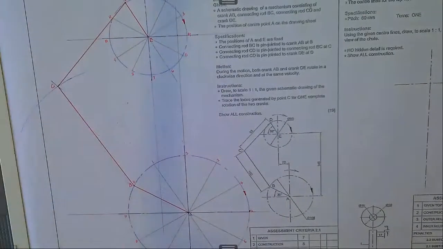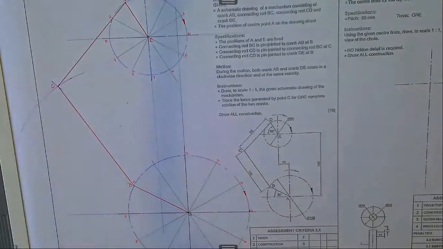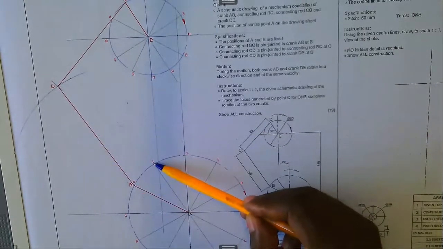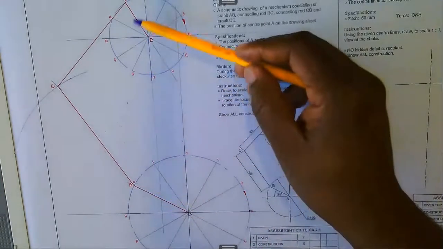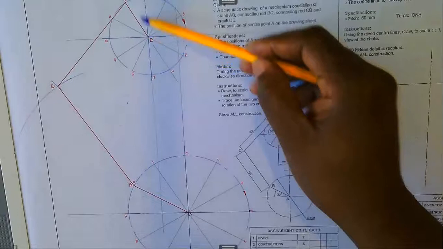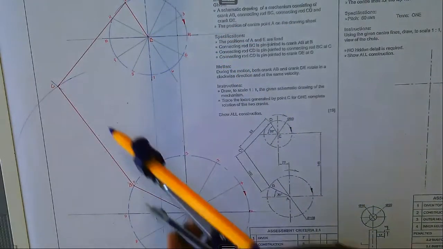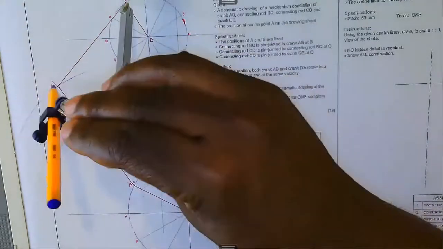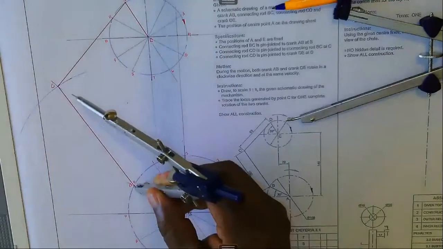So what you need to do, since the point C is a common point when you are starting from the big crank, which is A, B, as well as the smaller crank, which is E to D. Ideally you would need 2 compasses, one with radius 85 like that, then the other one with radius 100.